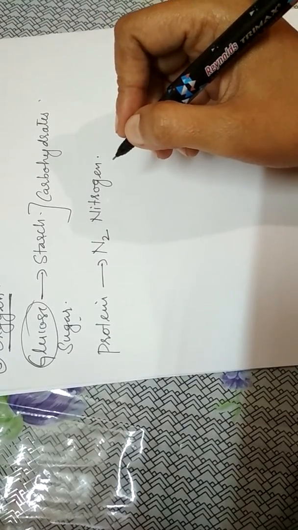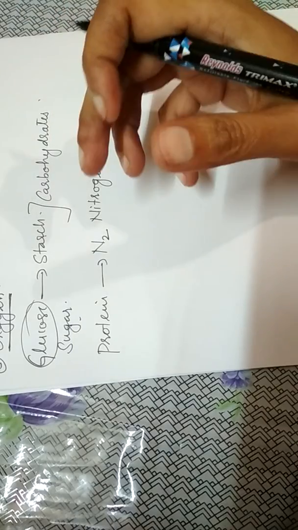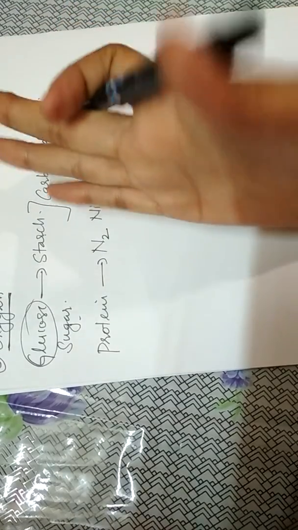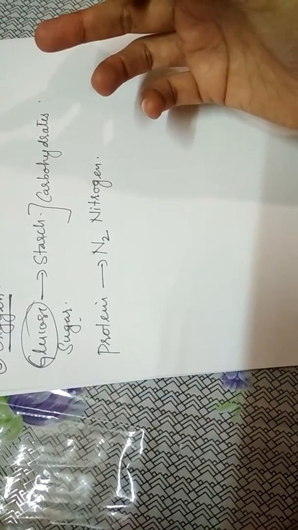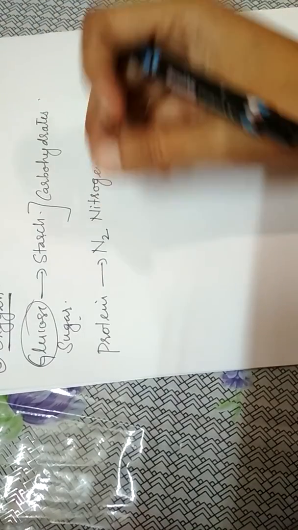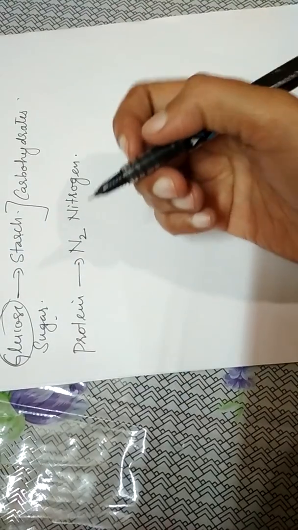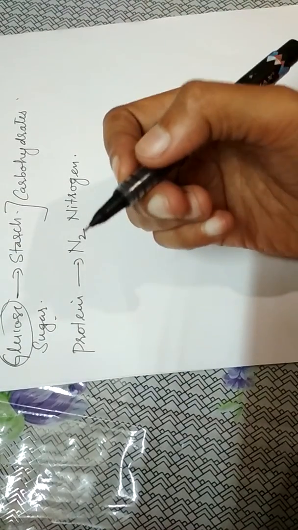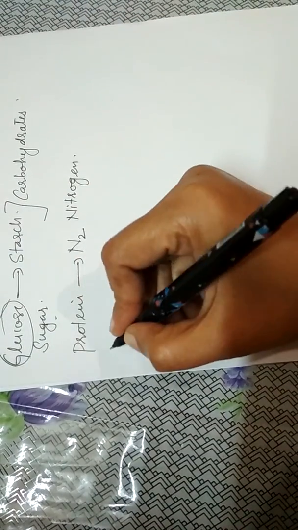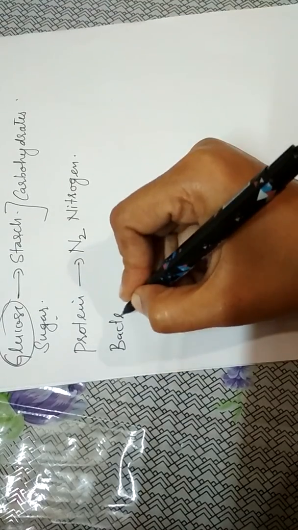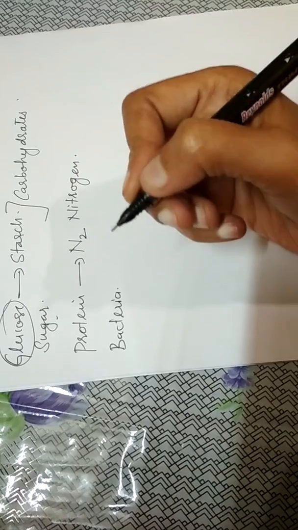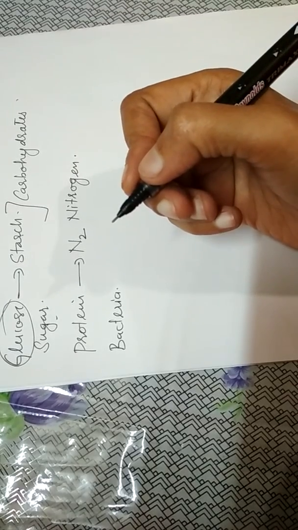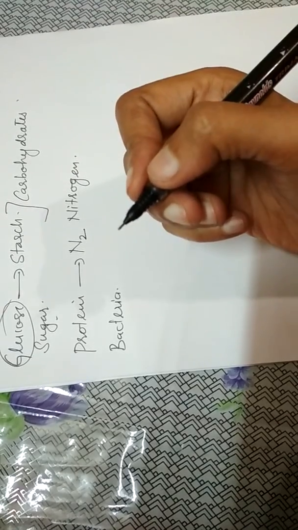So how is the insoluble form of nitrogen converted into soluble form? Okay, we will learn about this. Students, soil has certain types of bacteria, okay, like various microbes. Nowadays we are dealing with dangerous, deadly microbes. So we are having the smallest form of life.